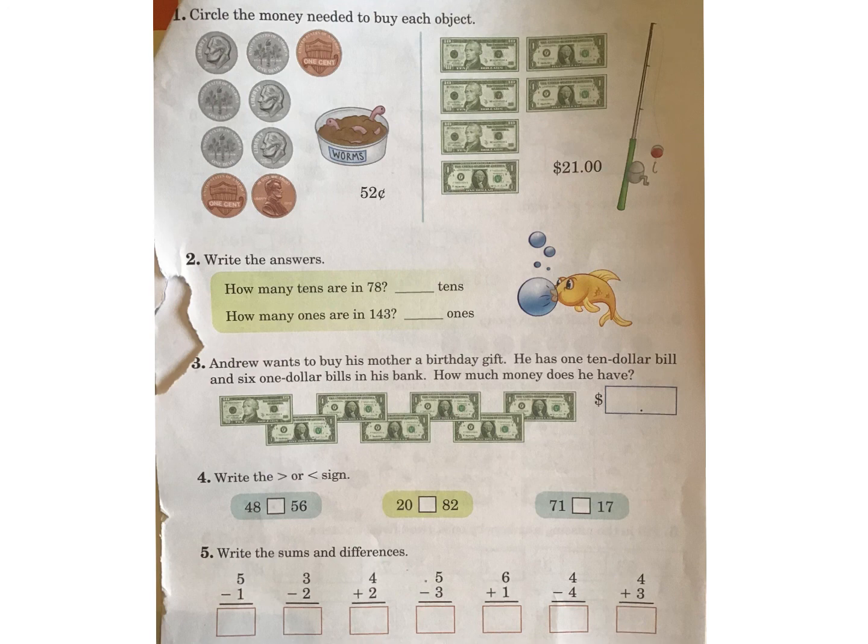On down to number 4, we're writing our less than or greater than signs. Okay, you remember those are our alligator mouths. And our greater than sign is when the mouth is open. And that alligator loves to eat, so it wants as much food as possible. So we want that alligator mouth open to the biggest number, the number that is the greatest.